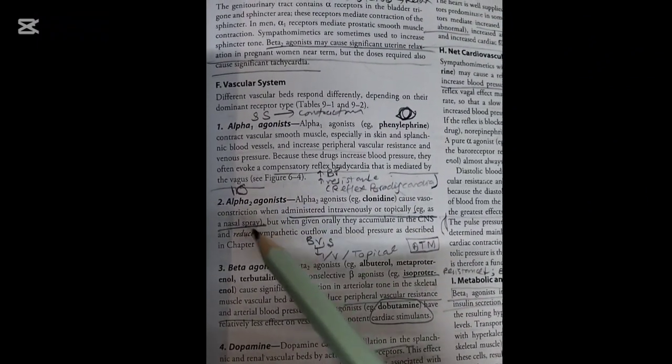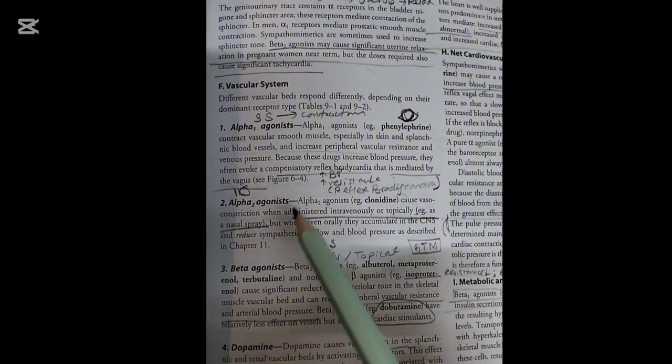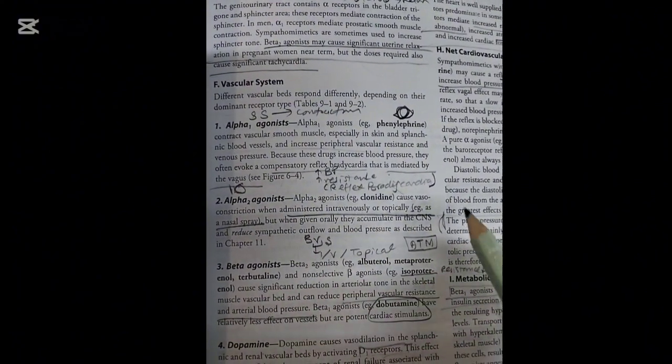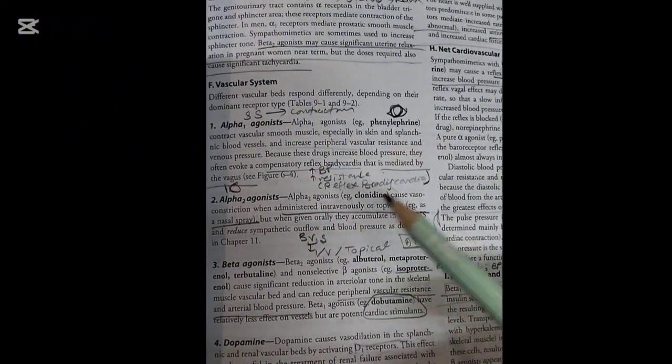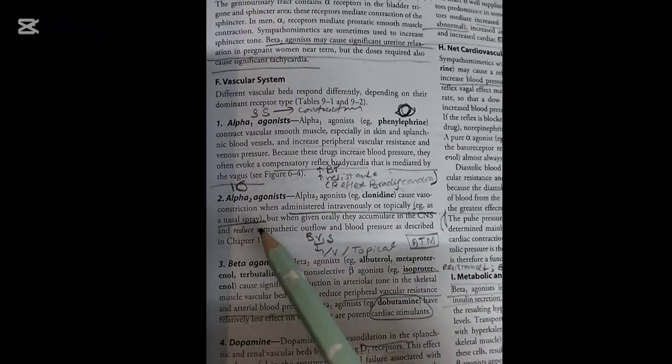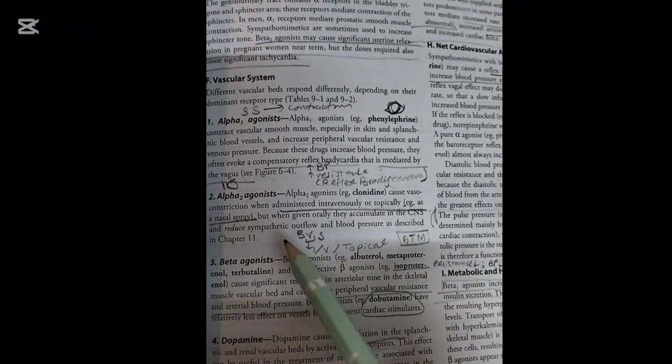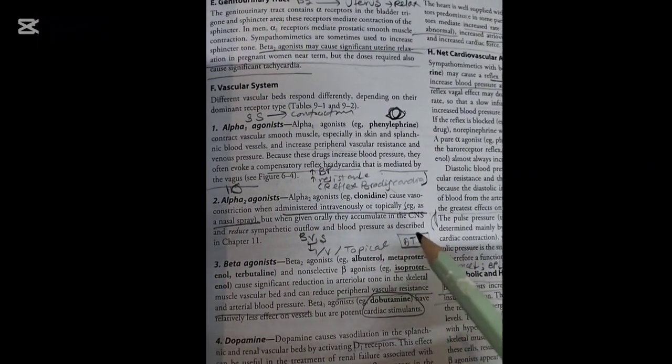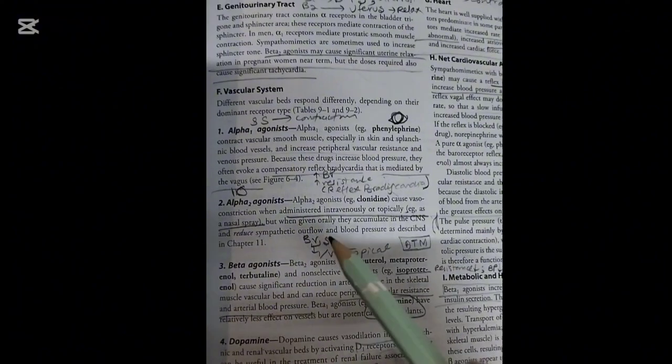Now let's talk about the alpha-2 agonists. Alpha-2 agonists, for example, clonidine. So whenever you think of an agonist, just remember an example of that. Alpha-2 agonists are going to cause vasoconstriction when given through IV or topically, for example, nasal spray. But when they are given orally, they are going to accumulate in the CNS and reduce the sympathetic outflow and the blood pressure.